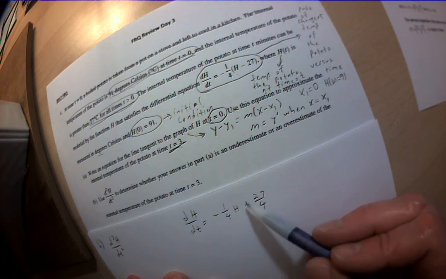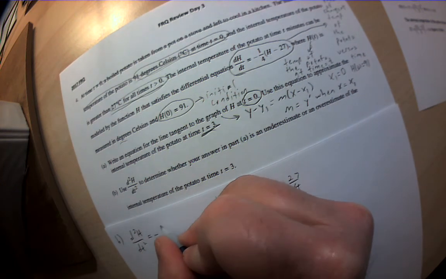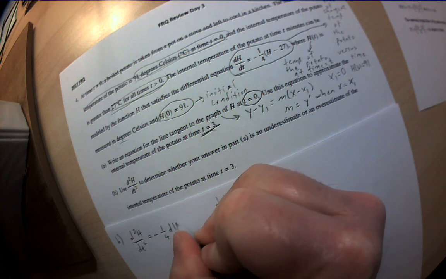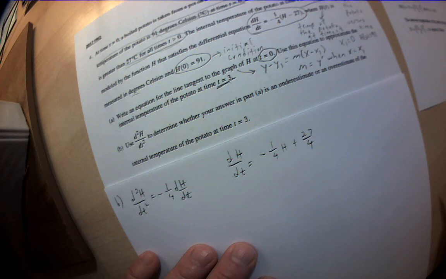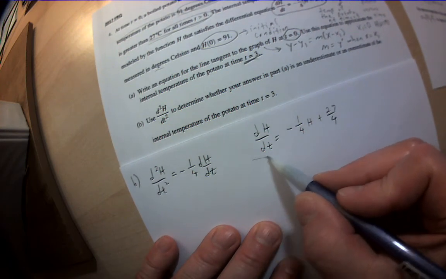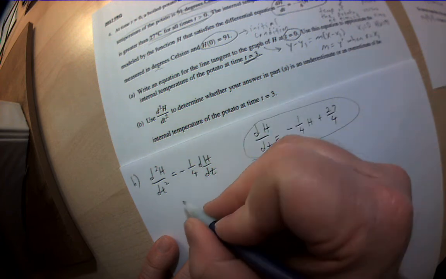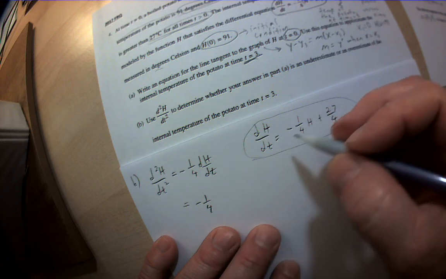It's just going to disappear. So I get negative 1/4 dh over dt. Oh, rats. Got dh over dt in. Oh, that's okay. I know what dh over dt is.